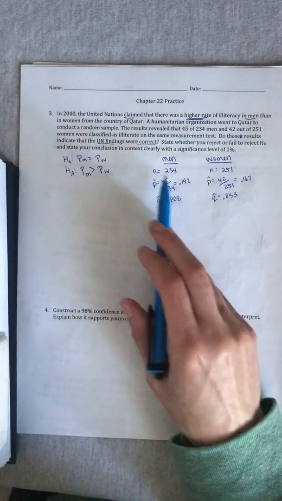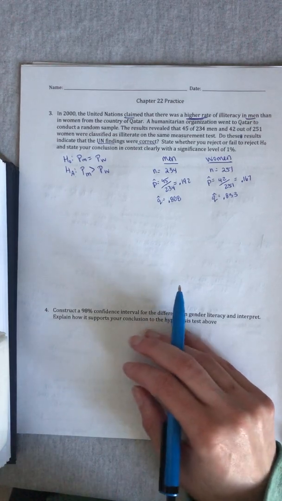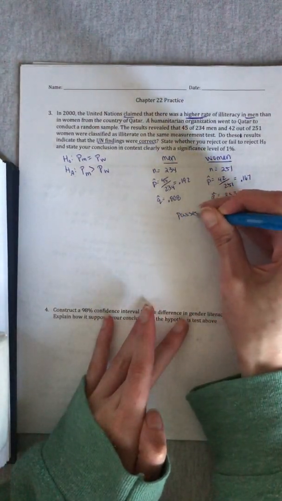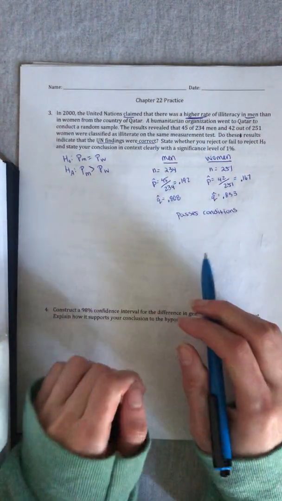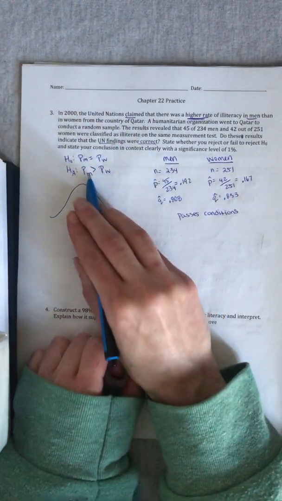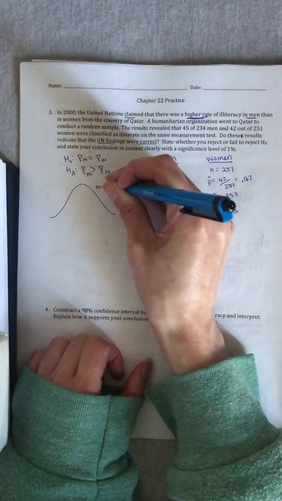All right, so now I've labeled everything and I have my hypotheses. I need to check conditions. These conditions are all going to pass. I don't want this video to be too long for you, so it passes conditions, which means we can create our normal curve. I'm looking at men compared to women.